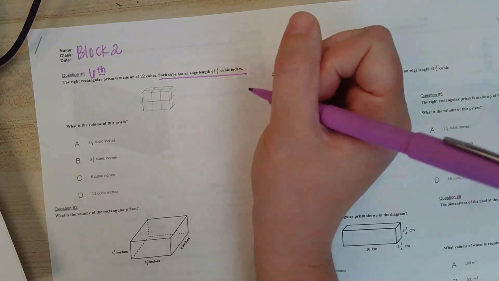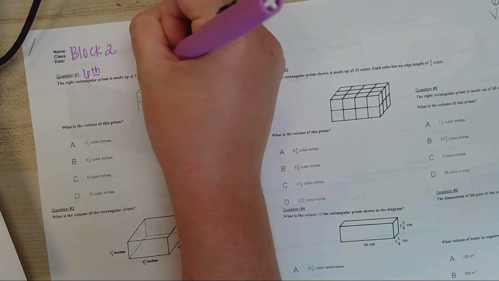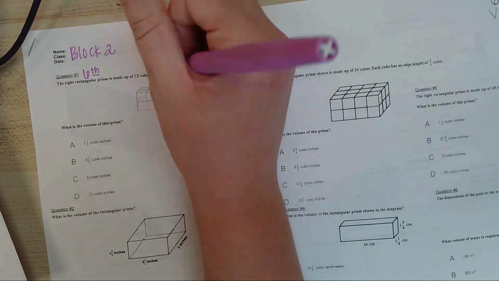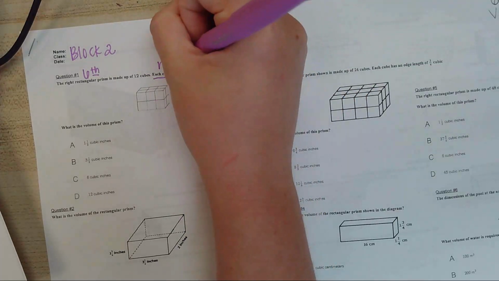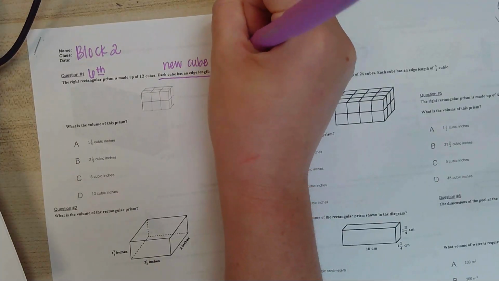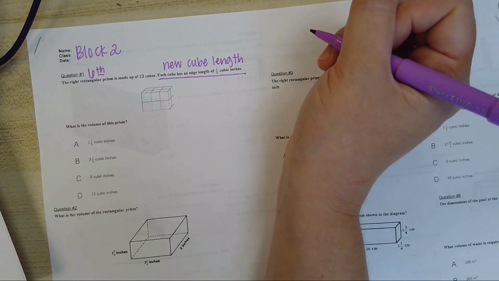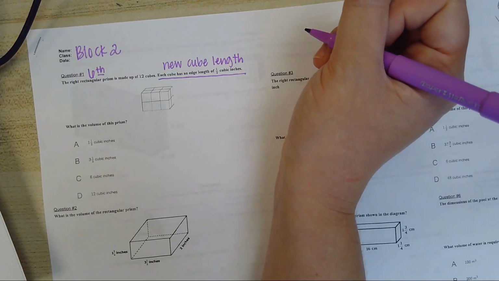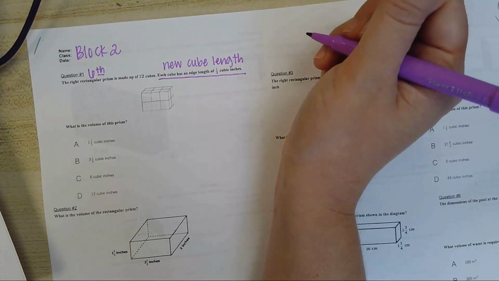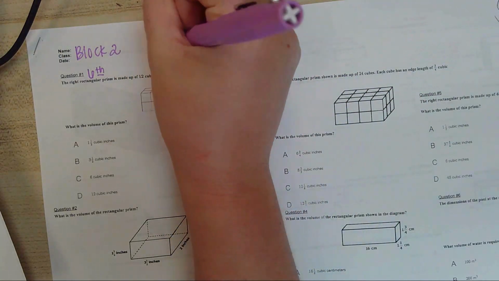Okay? So what this sentence is saying is that your cubic unit that we use to measure volume is no longer worth 1. It's worth 1/2. It has a new cube length of 1/2, and that doesn't seem like a big deal, and it's not, but it does change your steps on solving volume. Used to, it just would be length times width times height, and it is, but we got to find it twice. Okay? 6th grade problems have 3 steps.